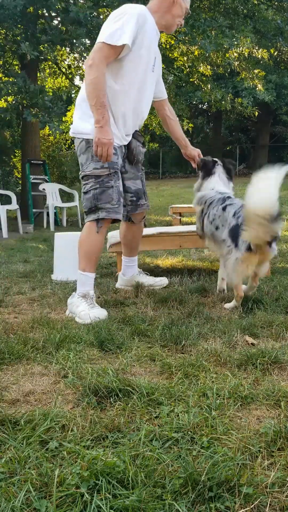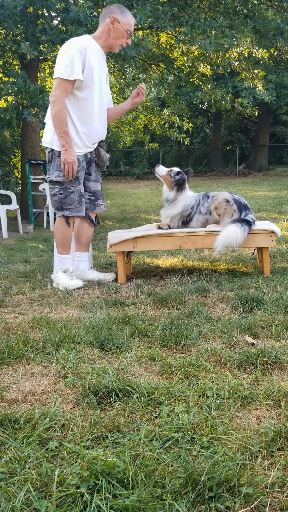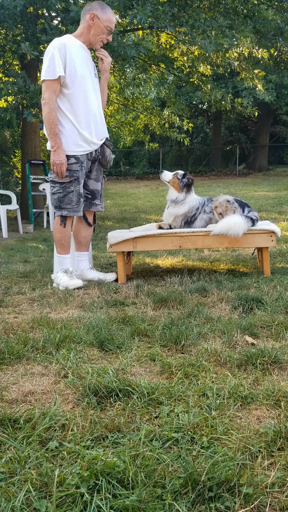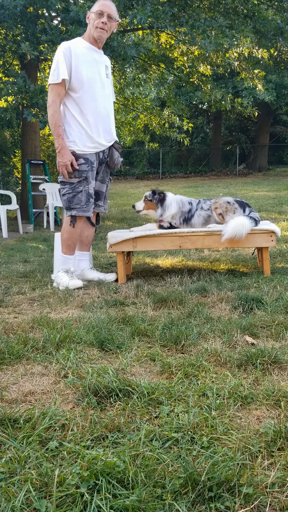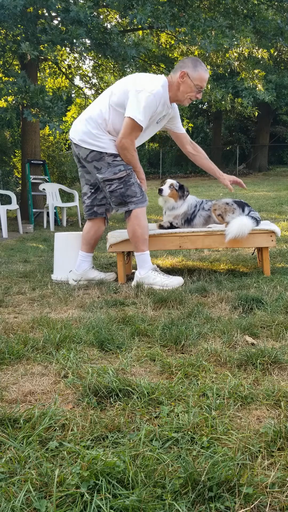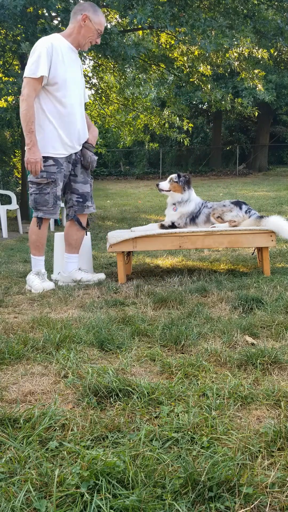Go to platform. Sit. Down. Focus. 1 fuzzy tail, 2 fuzzy tail, 3 fuzzy tail, 4 fuzzy tail, 5 fuzzy tail. Yes. Okay. A fuzzy tail is a way to count for about a second. Since Cable has a nice fuzzy tail, we're using fuzzy tails.